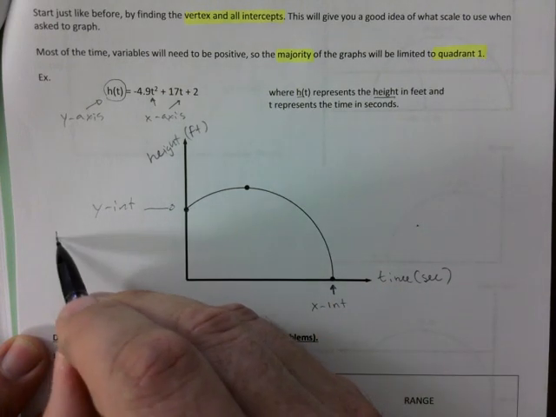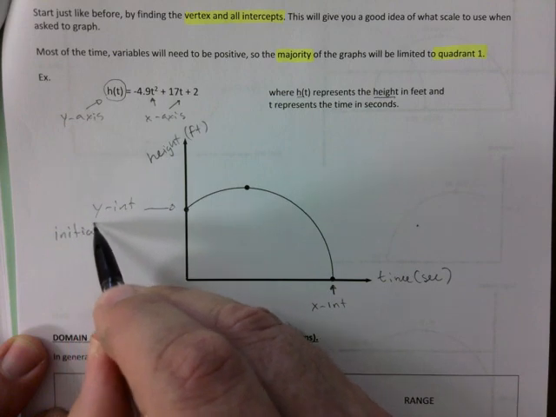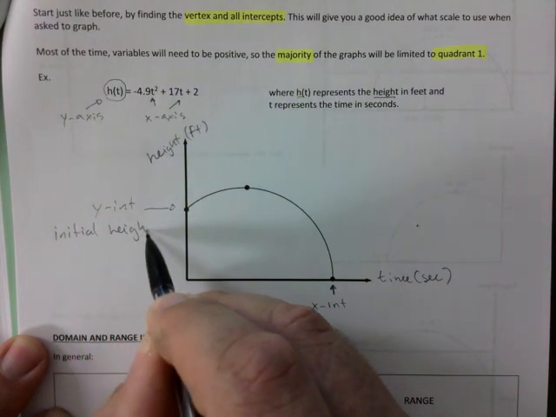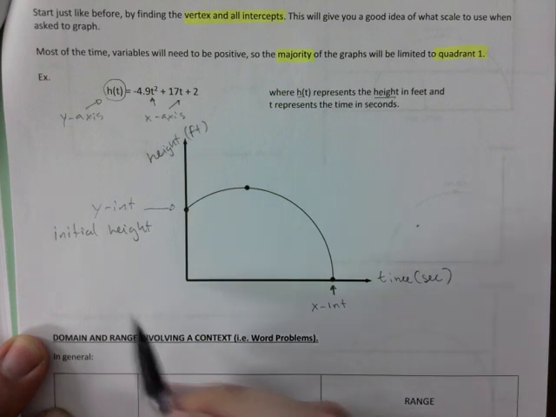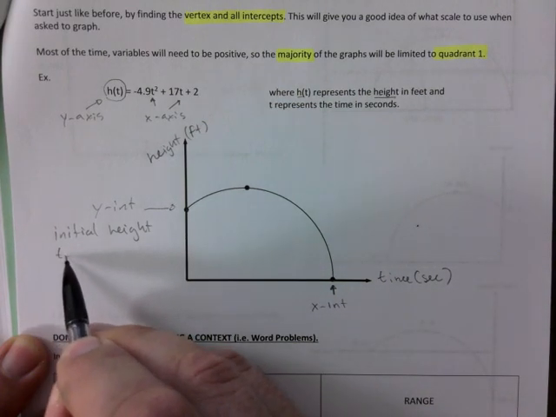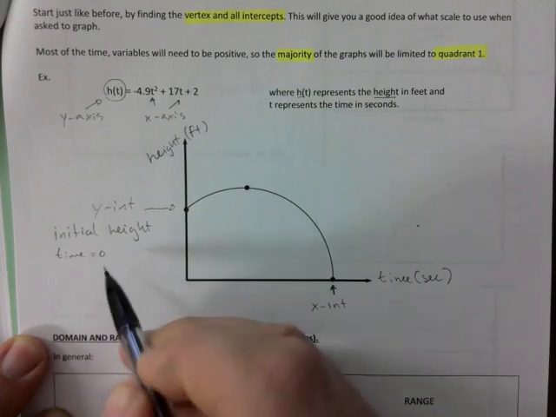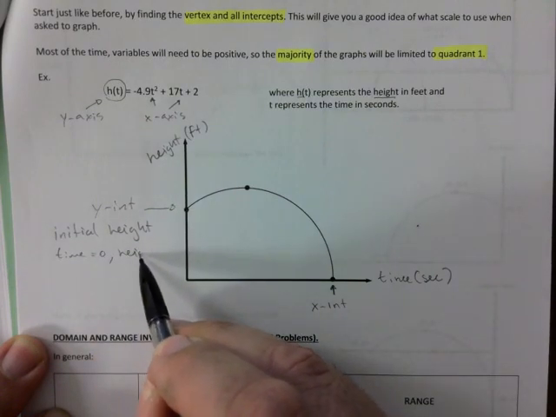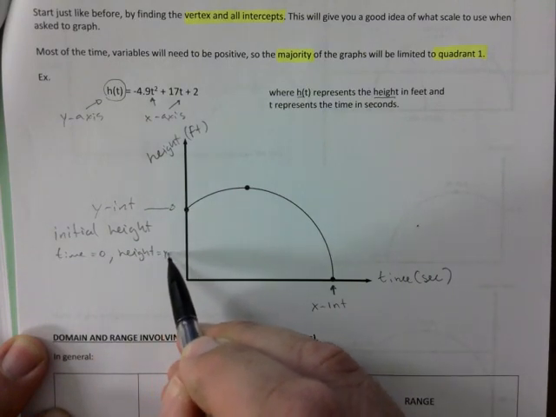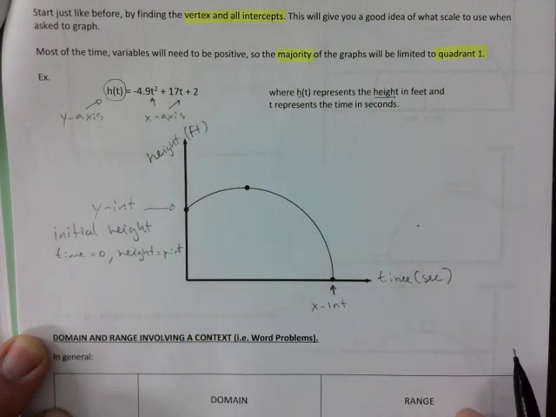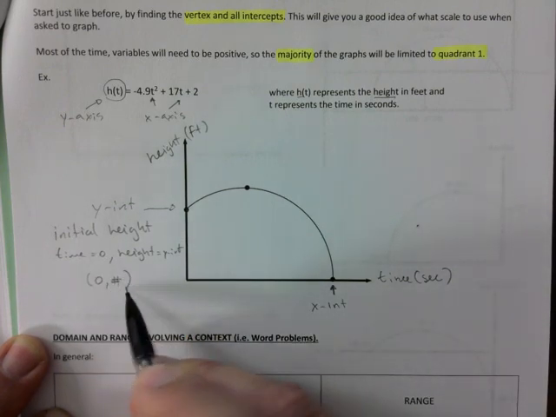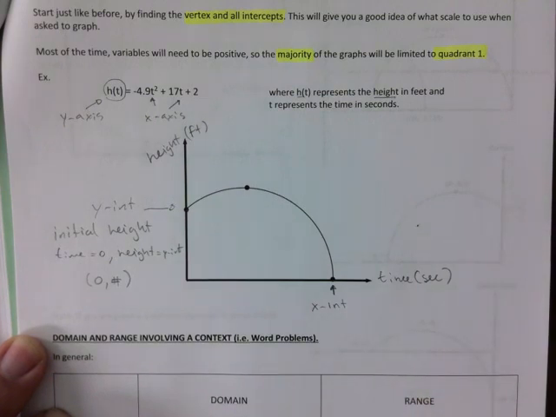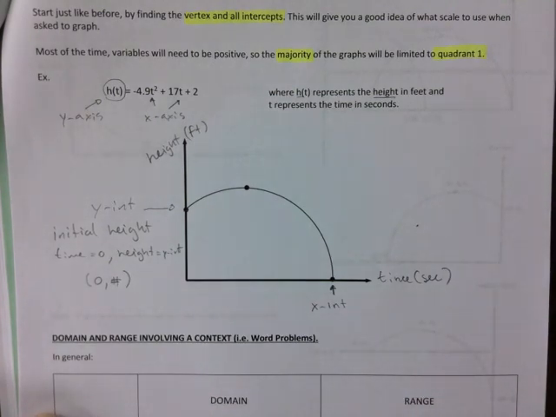So initial height is found by finding the y-intercept. When time is 0, height is the y-intercept. So it will be some number, guaranteed.